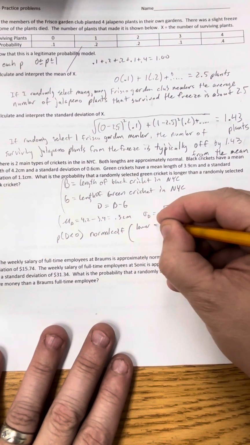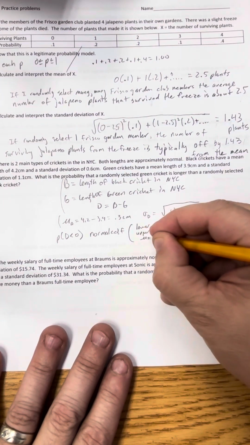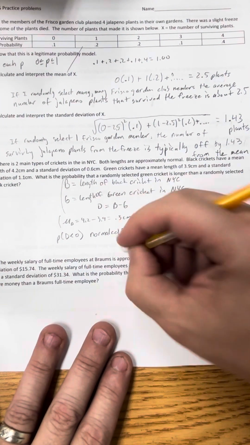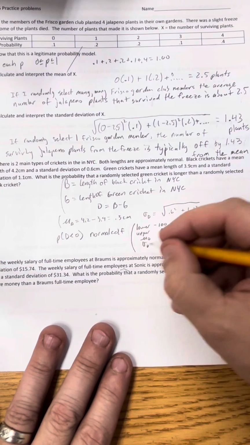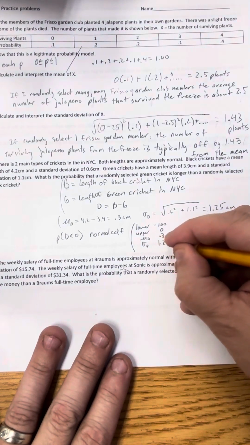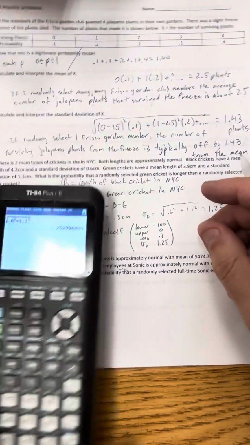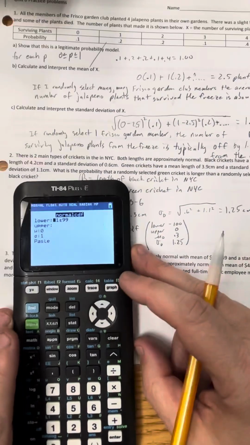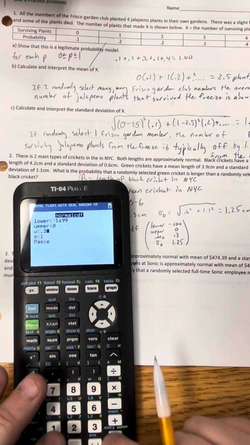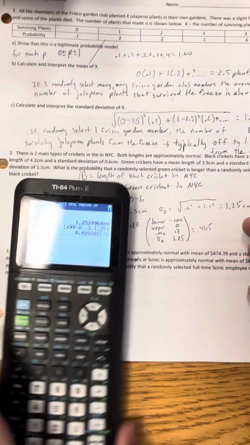I'm going to do lower is negative 100, upper is 0, mu of D, and you don't have to put mu of D. You can just do mu and sigma. I'm just trying to get in the habit of doing that correctly, so when it does matter, it'll be easy for us. And then we got 0.3 and 1.25. So you've got to find that mu and sigma, especially the sigma. That's the hard part in this question. So normal CDF, I go from negative infinity. Now that one has negative infinity already in it, so I'm just going to leave that one alone. It shouldn't make a difference if you picked a reasonably large number. 0.405.